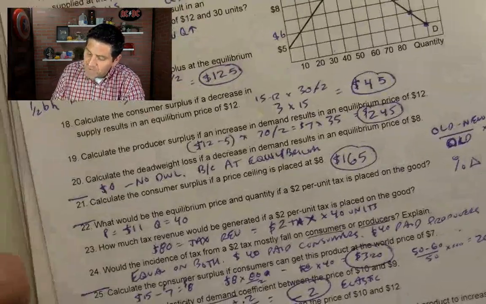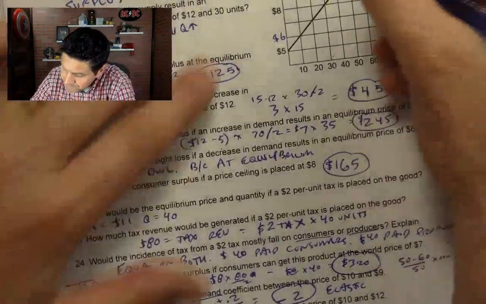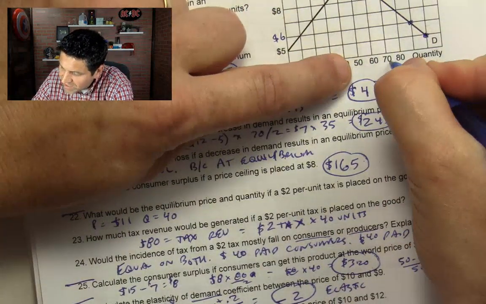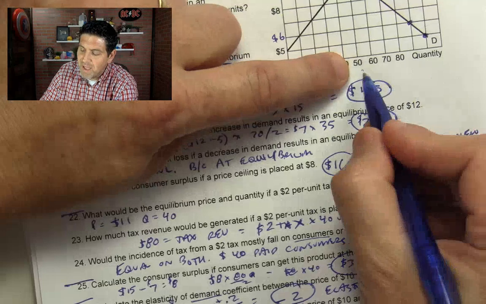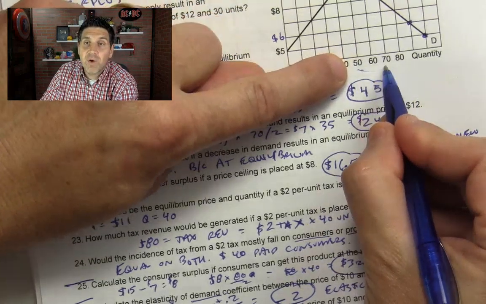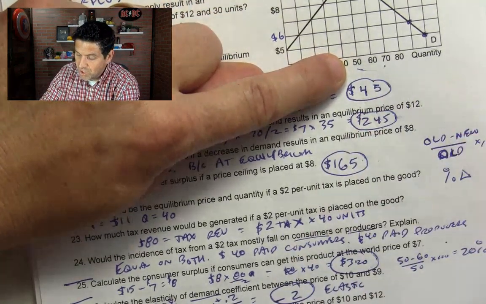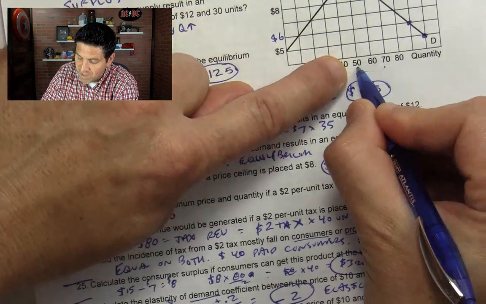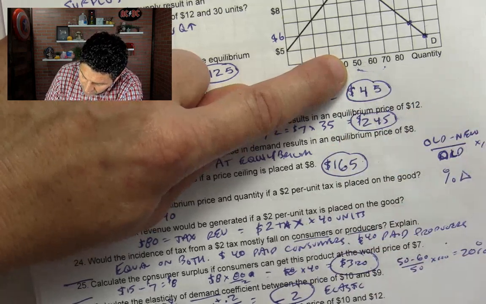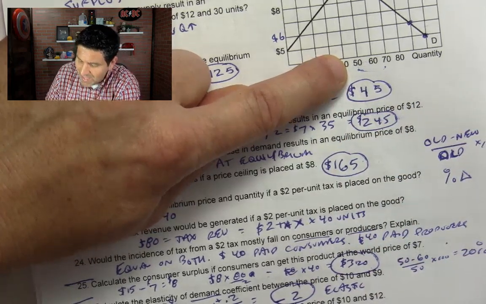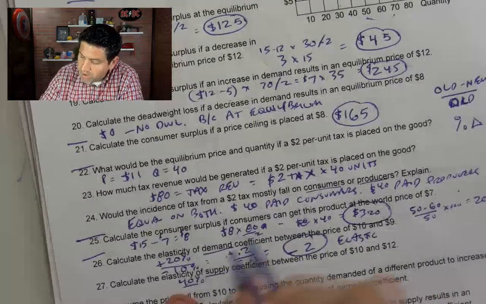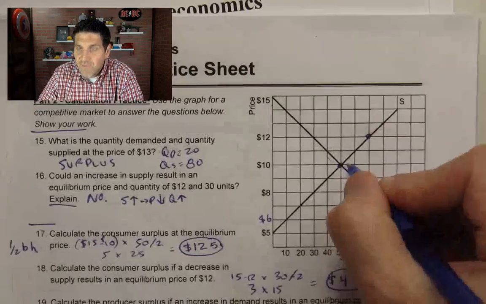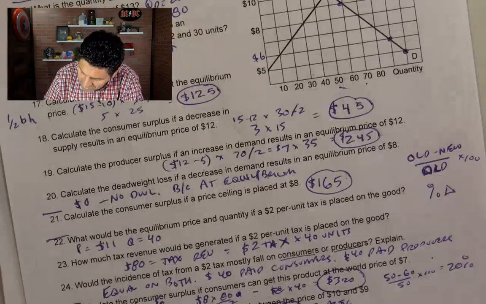Let's do the same thing now for supply between 10 and 12. Between this distance here, quantity went from 50 to 70. 50 to 70 is an increase of 20, but that's not the percent change, right? That's the raw change. 20 is 40% of 50. So we know that 40% is the increase in the quantity from 50 to 70. And we know the price increase from 10 to 12 is an increase of 20%.